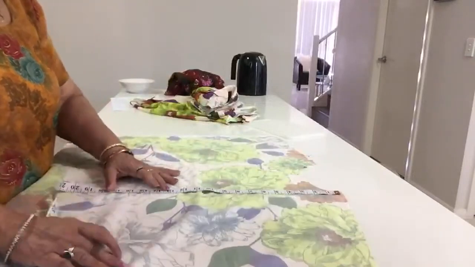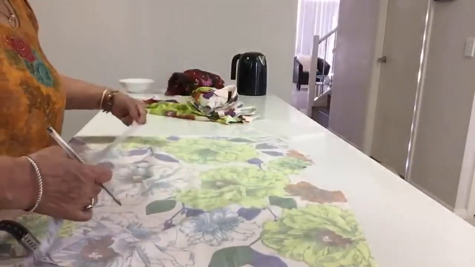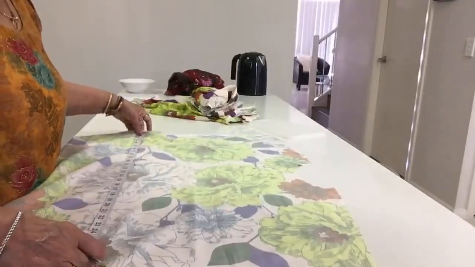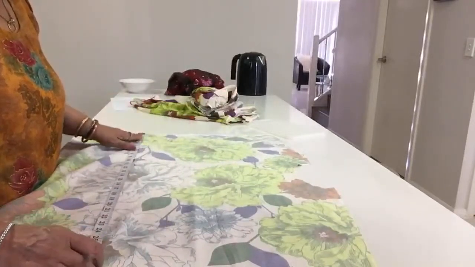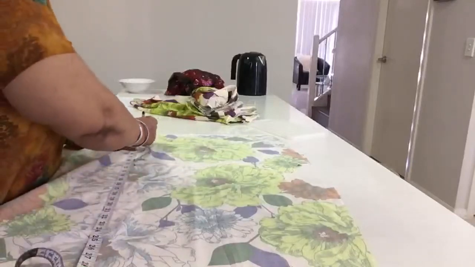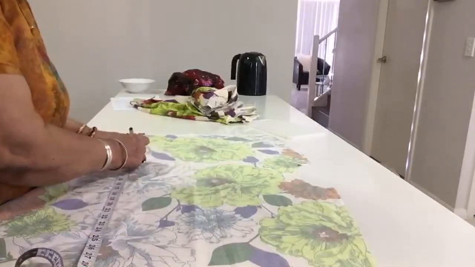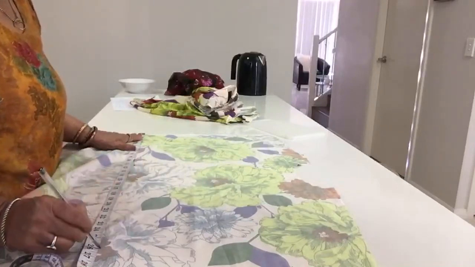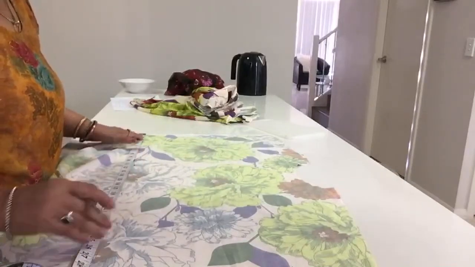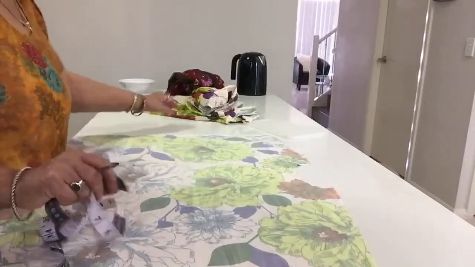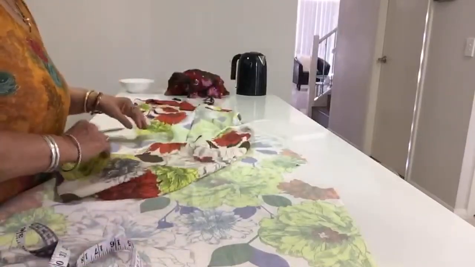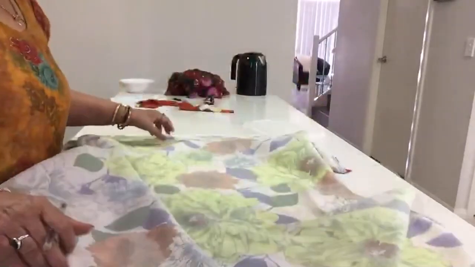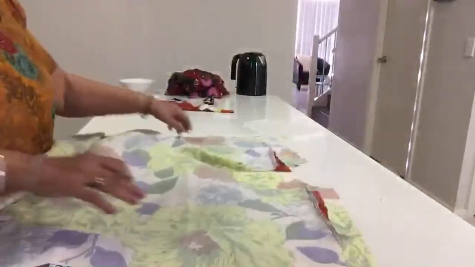And we will insert elastic here. We will mark at the waistline. I am putting a mark, and same here at the front side. We will go down from highest shoulder point.